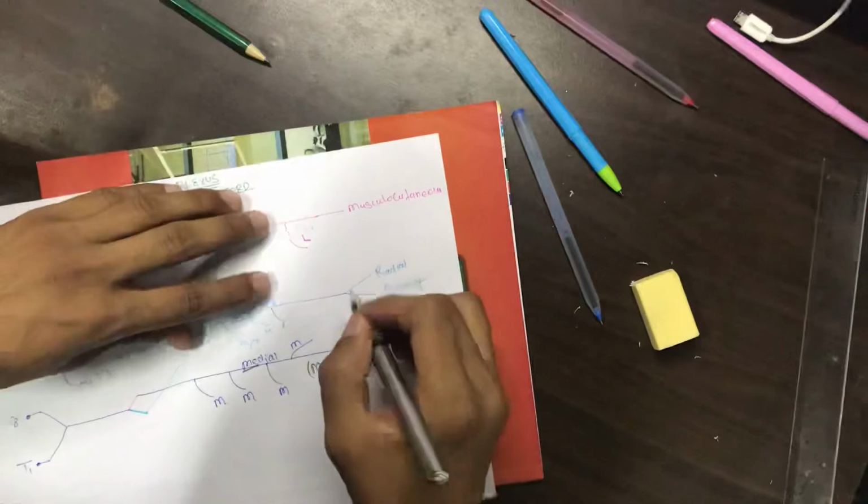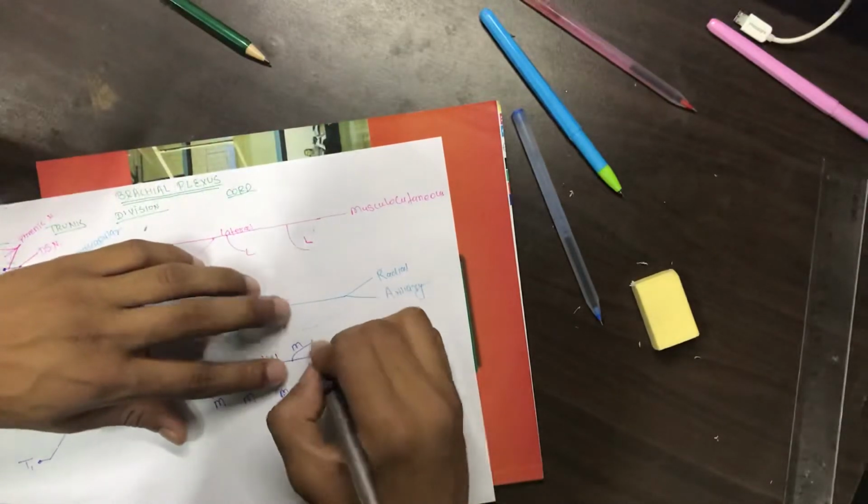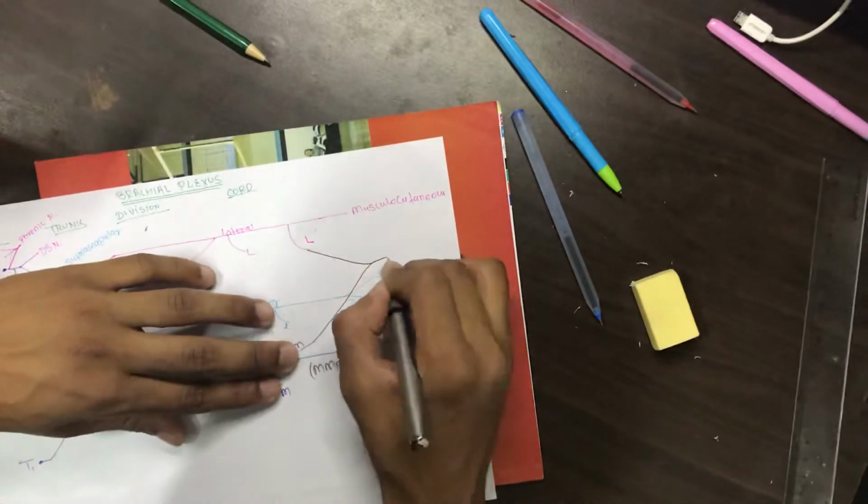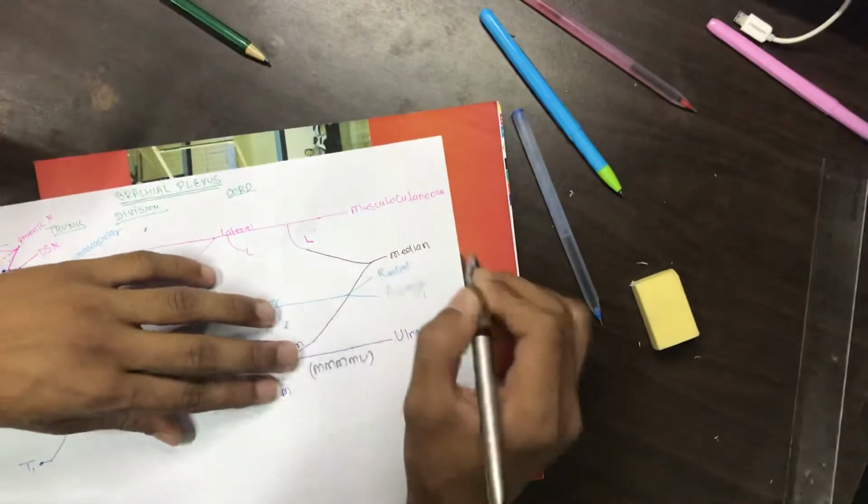Okay, so now this and this join together to form median nerve.